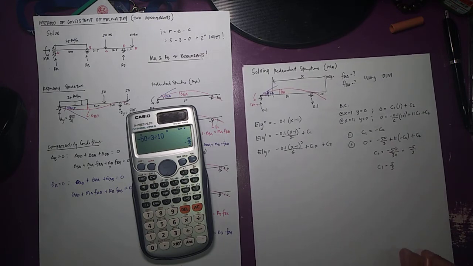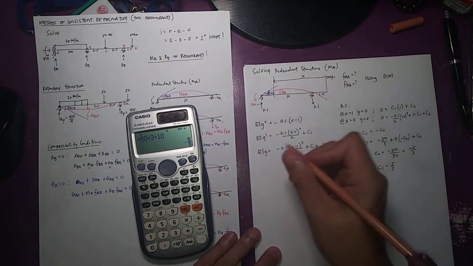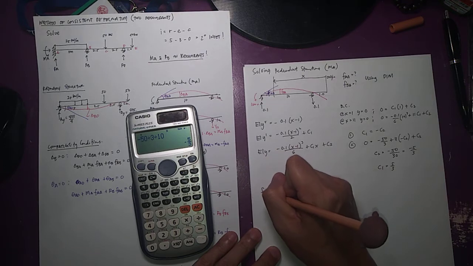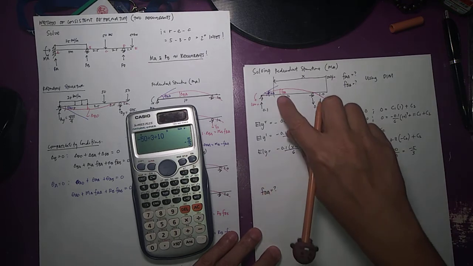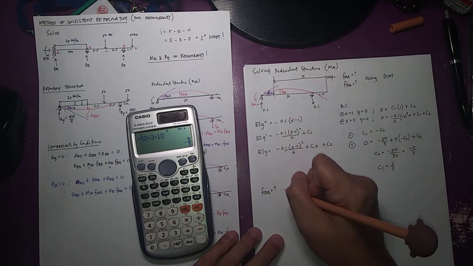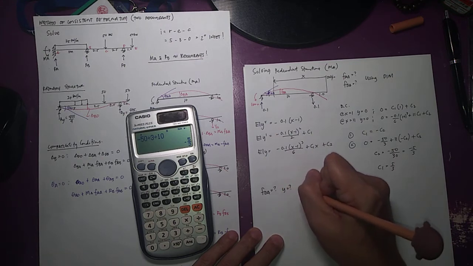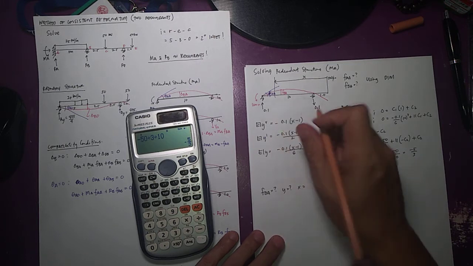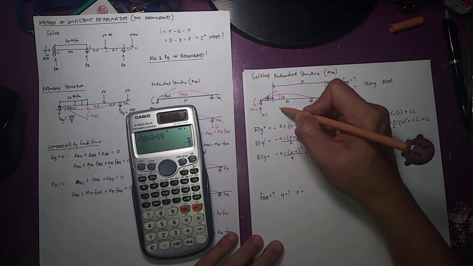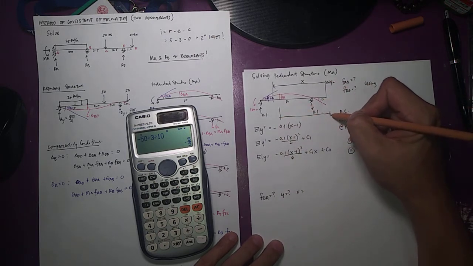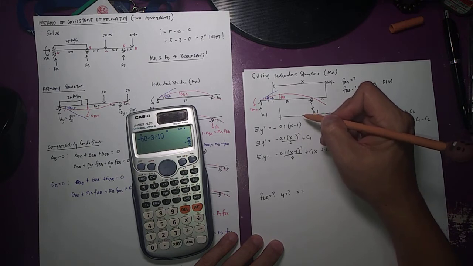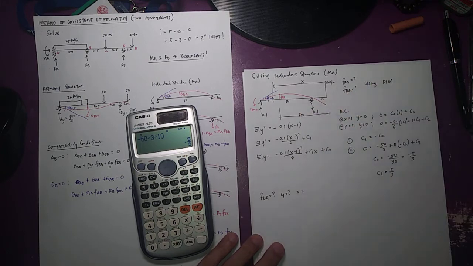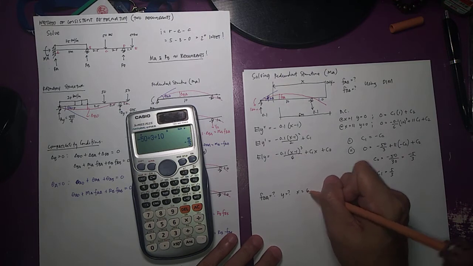Okay, so to solve for FBA, that is the deflection at x equals, how much is this? 6 meters.